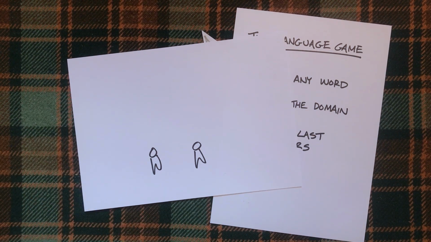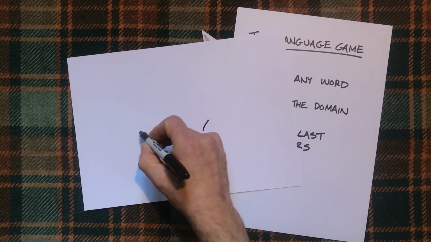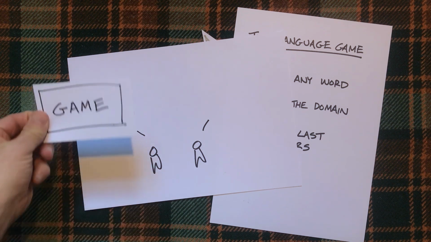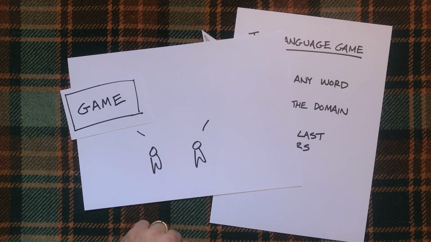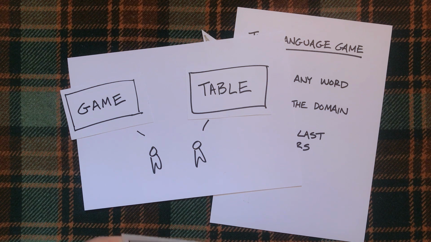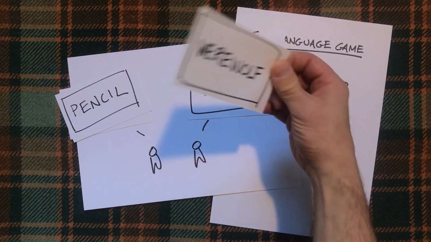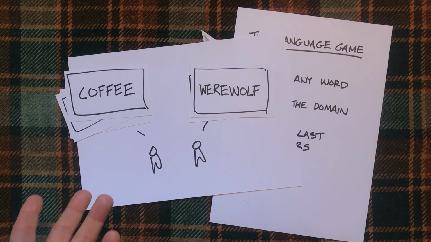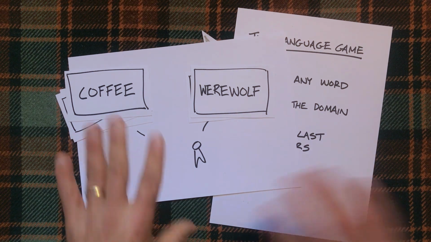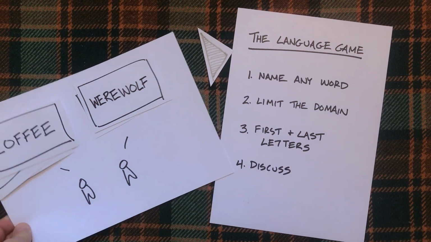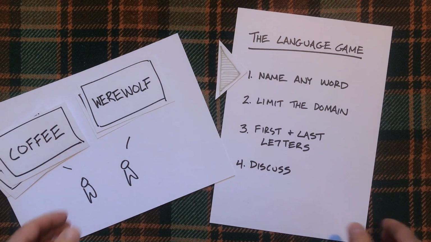Okay, so let's try. Who knows how it's going to go? It might go something like this. I'm going to just get some little speech bubbles in front of our 2 players. So for example, maybe one player says, I don't know, game. And the other one responds by saying table. And then pencil. Or I don't know, werewolf. Coffee, right? So they're saying things like maybe some things that they're seeing in the room, things that they're thinking about. After a few tries and everyone gets the idea, just pause the game for a second. So that was step 1, just having them name any word.